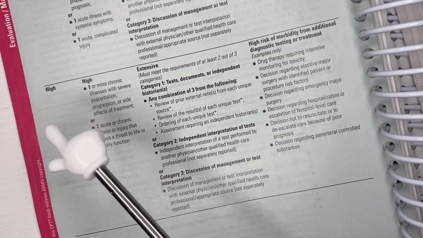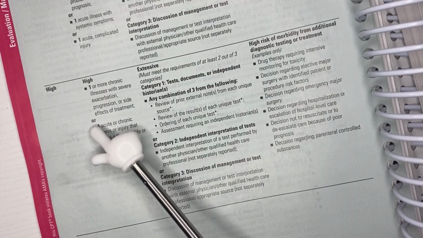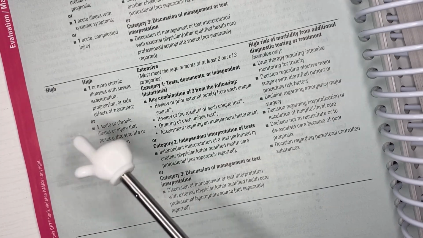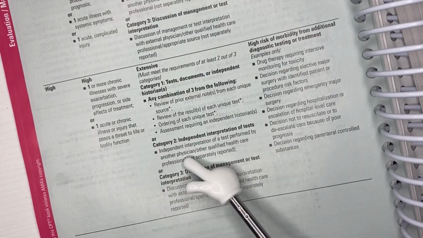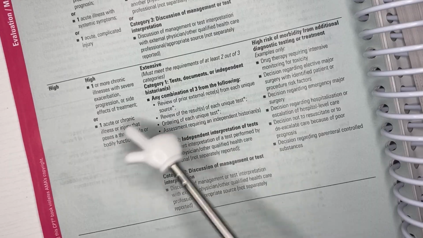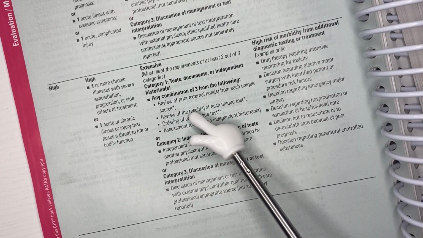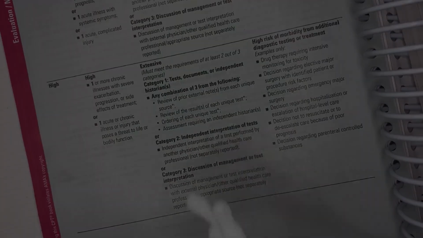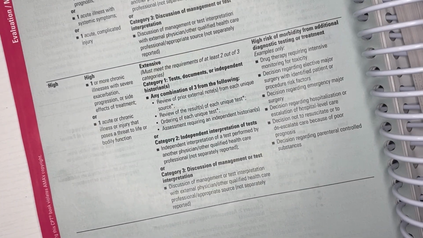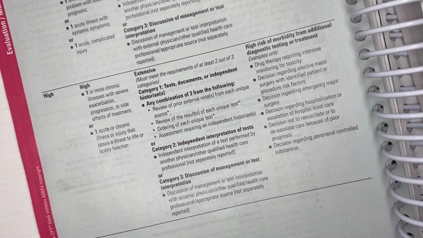So with the complexity of problems addressed and the complexity of data reviewed and analyzed, this gives us 2 of the 3 elements that we need to code the high. So now we know that we're coding our medical decision making at a high based off of the documentation. And we're going to take that to the tabular list because we already looked up our codes in the index.